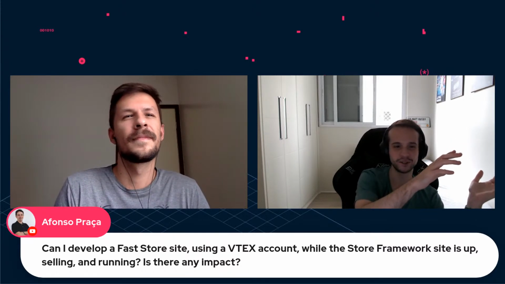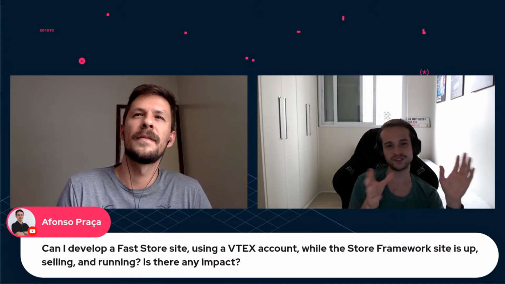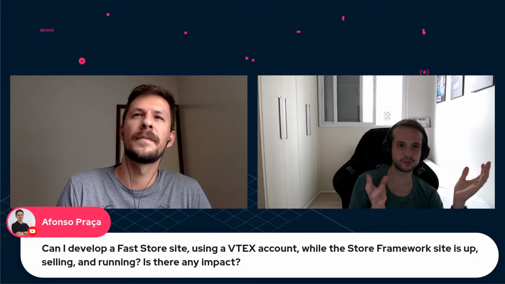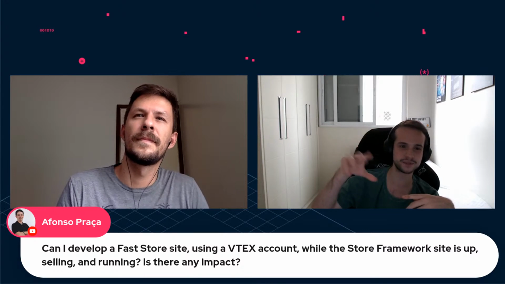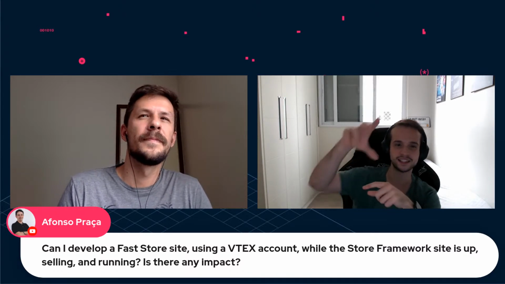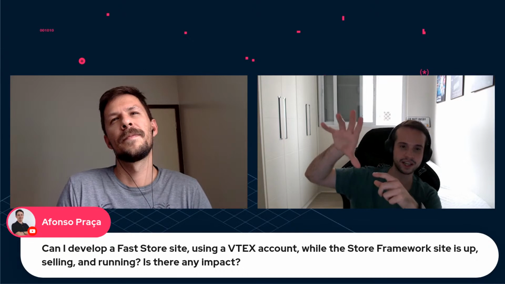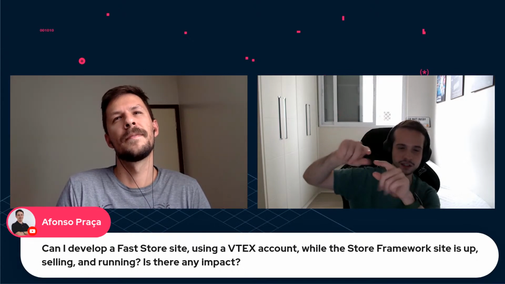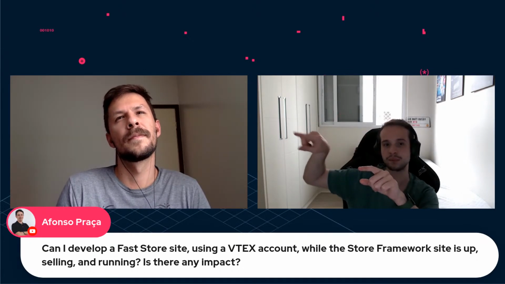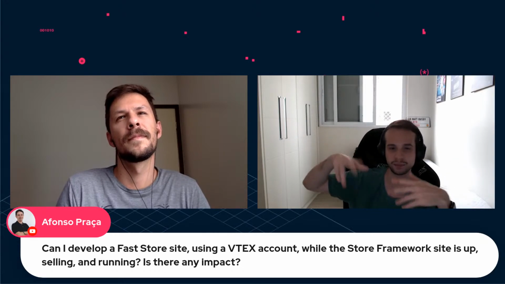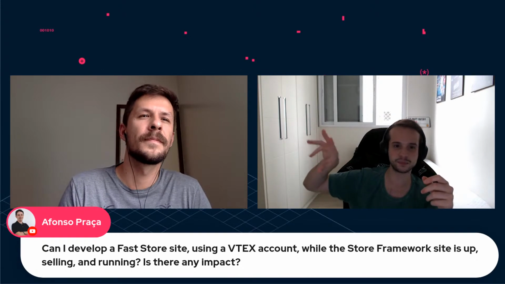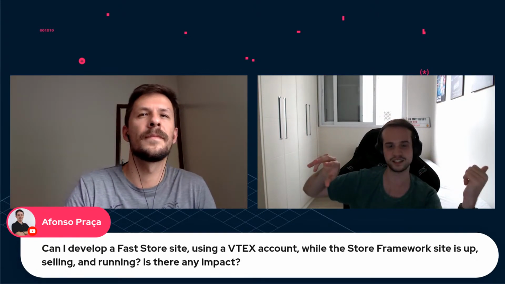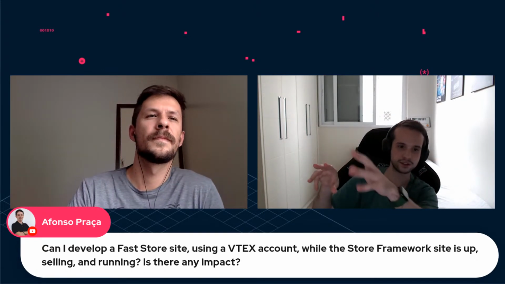So for example, if you already have a VTEX.io account, you just create a new workspace, and then you'll probably test different things on that workspace, and you can configure your faststore frontend to read from that workspace, so that even if you change something in that workspace that would normally cause a change in IO, it's only going to affect the faststore one.